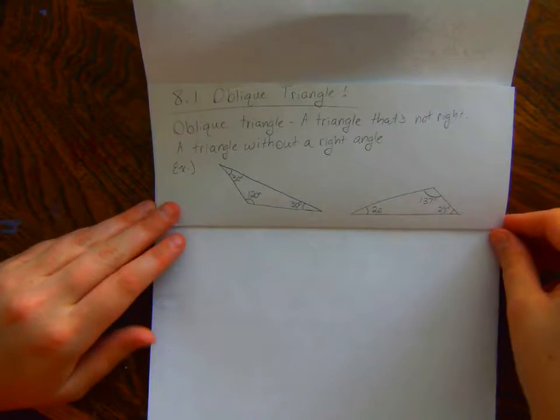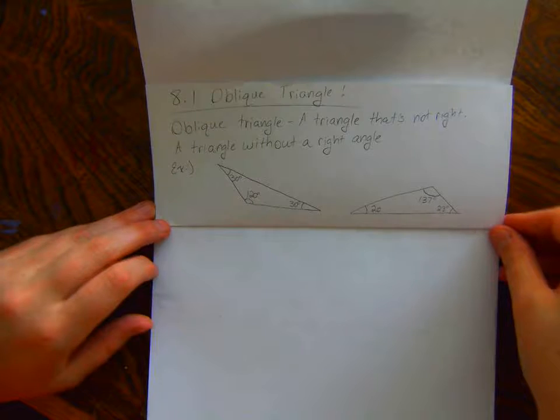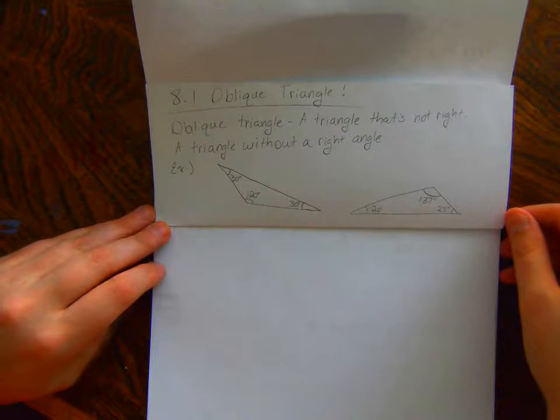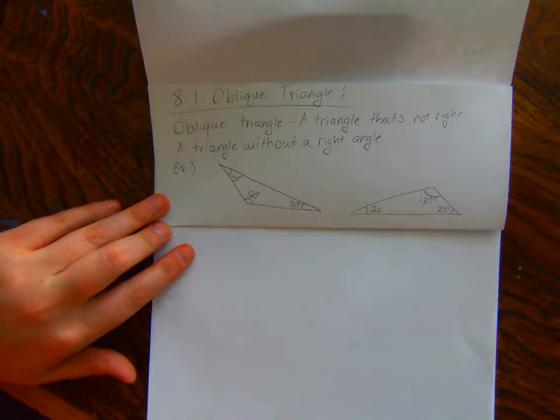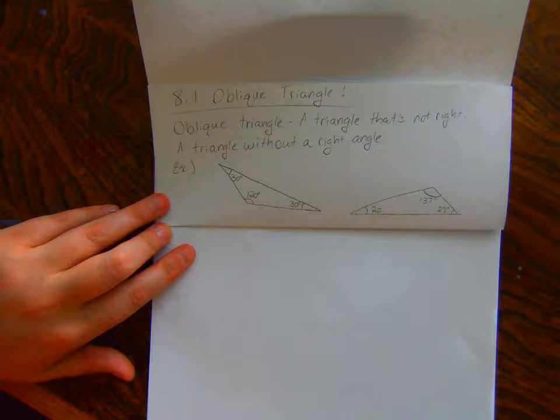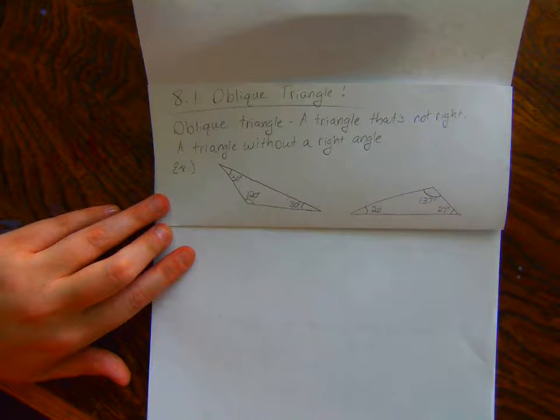Okay, so we're on to chapter 8. We're almost done. Can you believe it? So now we're going to be discussing oblique triangles. Before, we were talking about only right triangles. An oblique triangle is simply a triangle that's not right, or a triangle without a right angle.